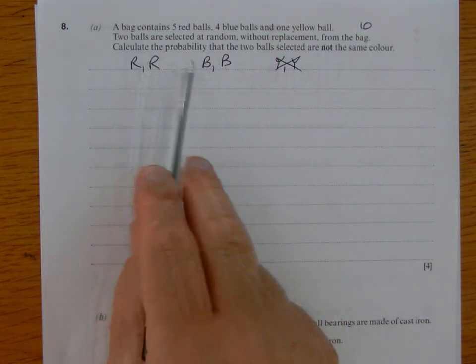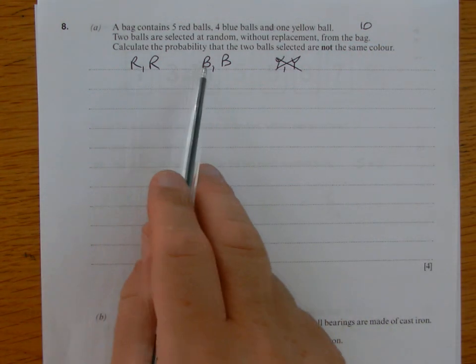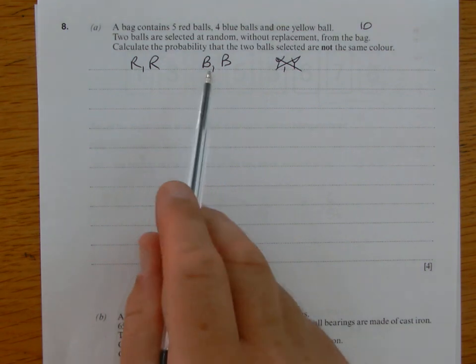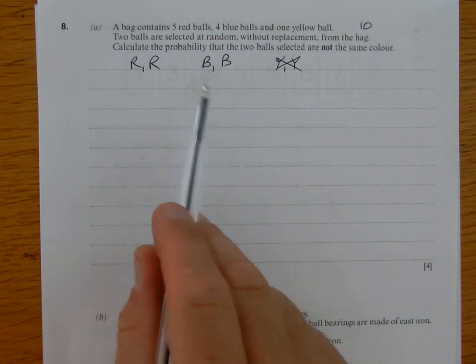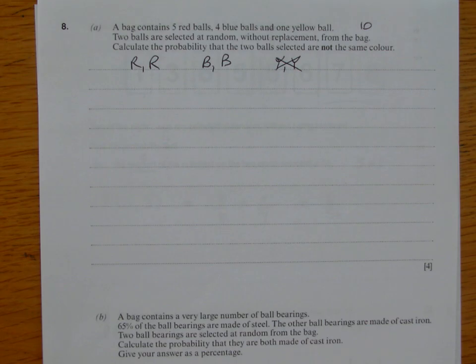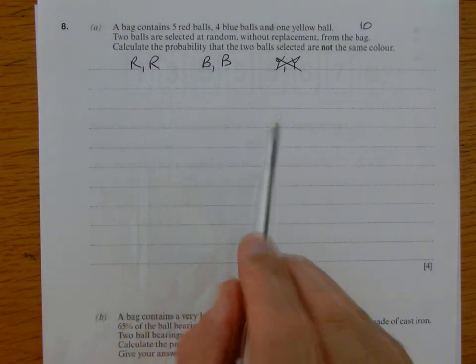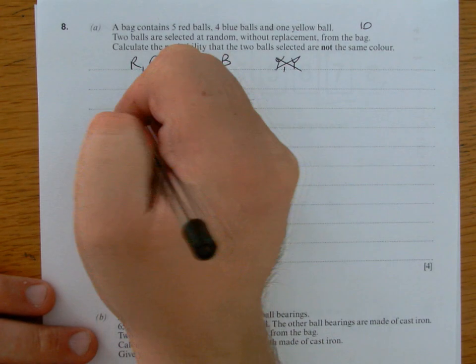So if we work out the probabilities of each of these and total it up, that will be the probability that we don't want, and we want obviously the rest of the probability. So we can work out the probabilities of these and then take it away from 1. That would be the best approach here.